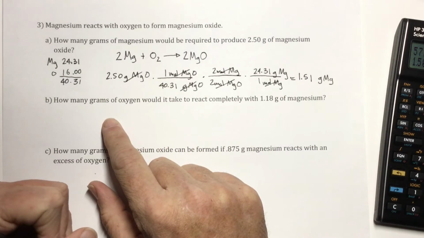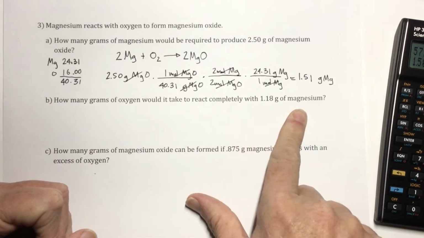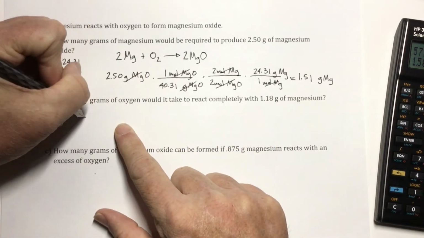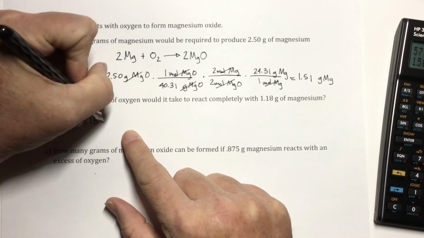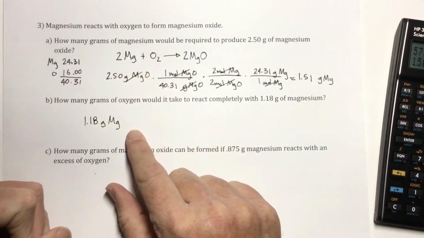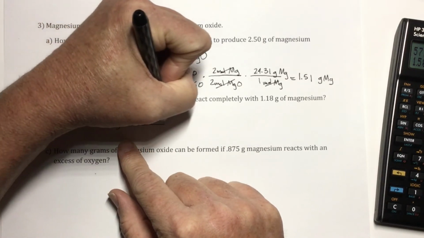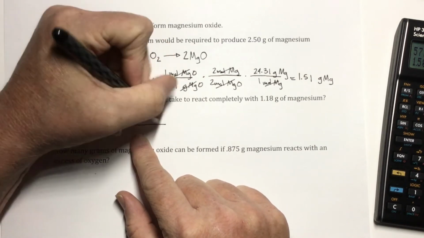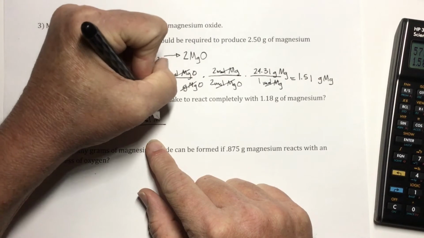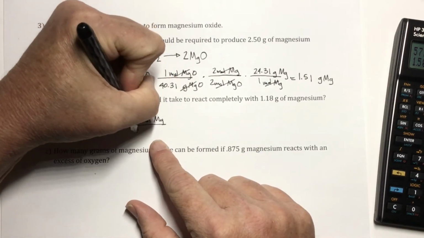Okay. B. How many grams of oxygen would it take to react completely with 1.18 grams of magnesium? Alright. So we have 1.18 grams of magnesium. I'm going to find how much oxygen that would require to react with. So the first thing I want to do, as always, is convert this to moles of magnesium. So 1 mole of magnesium, and I already know the atomic mass of magnesium is 24.31.